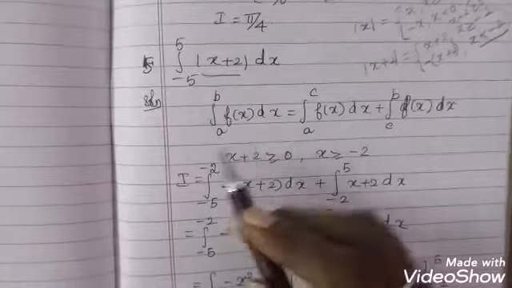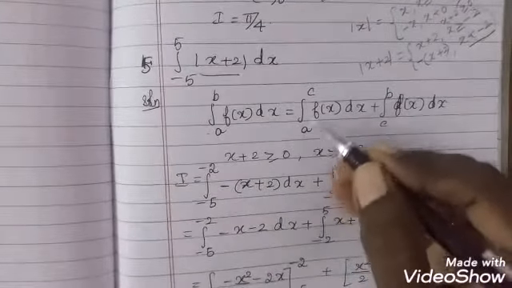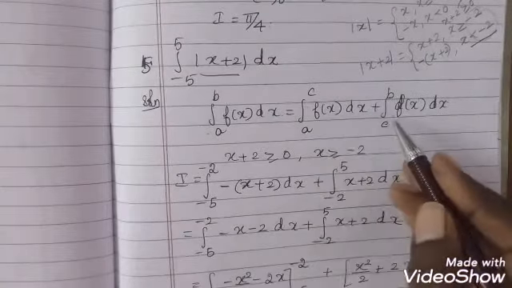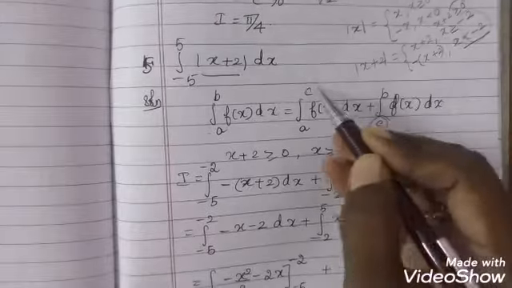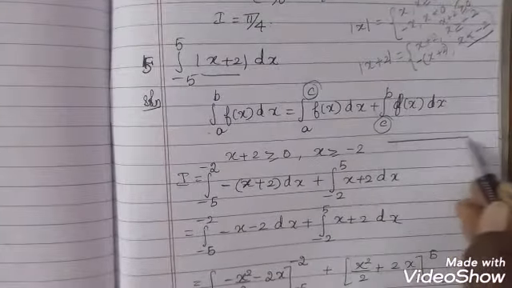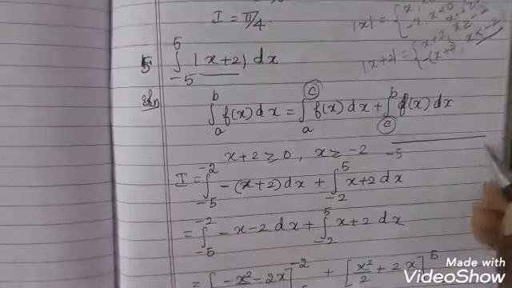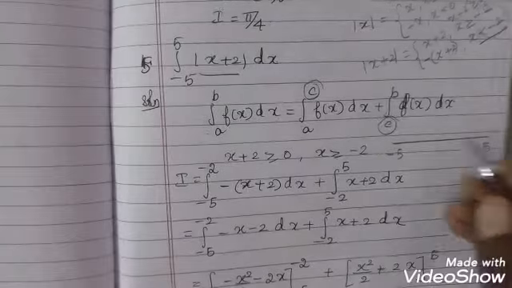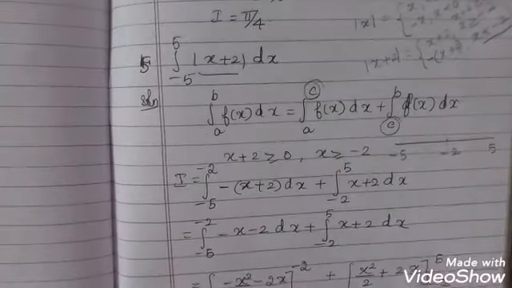So here I am going to make use of this property here. Integral over a to b of f of x dx is equal to integral over a to c of f of x dx plus integral over c to b of f of x dx. What is your c in this case? Okay, if you want, I'll just draw a real line here. When I draw a real line, I have the lower limit as minus 5, the upper limit is nothing but 5 here. In between, what is your c in this case? It's nothing but minus 2.